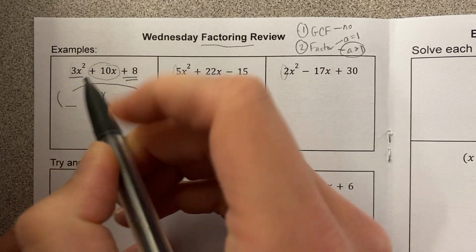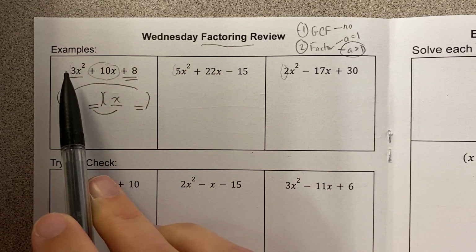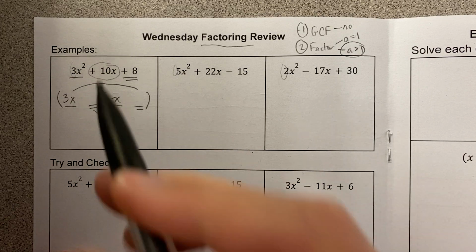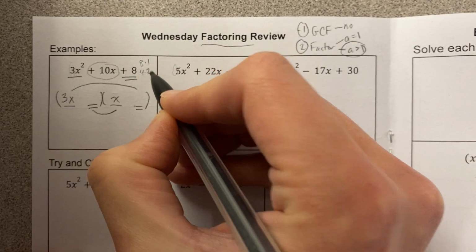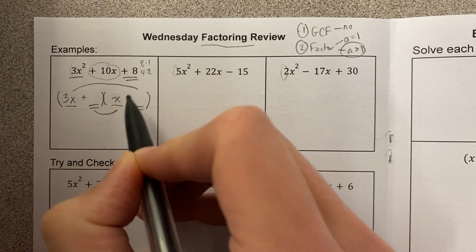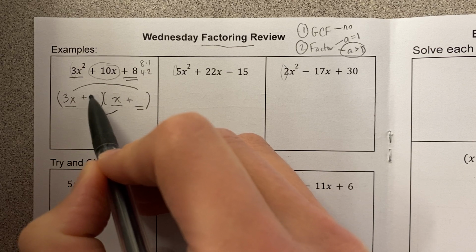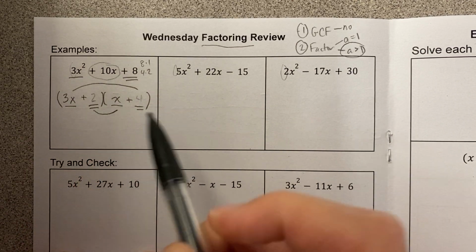So two numbers that multiply to 3 are 3 and 1, so this is going to be 3x, and x is going to give us 3x squared. And then for 8, it could be 8 times 1, or it could be 4 times 2. And I notice here everything is positive, so I'm going to throw in two positive signs right here and just start. I'm just going to start with 2 and 4, and notice I'm writing them nice and light. I might have to move things around.